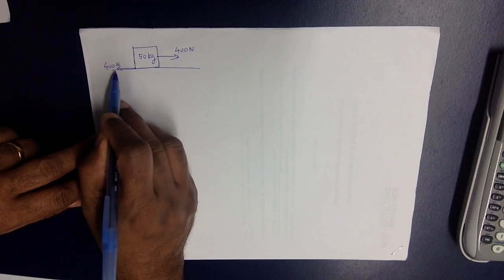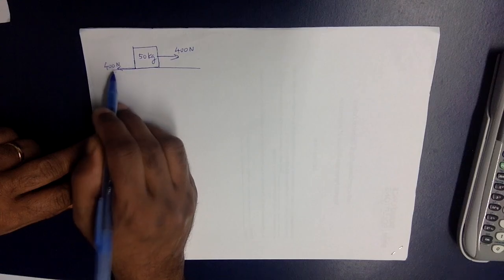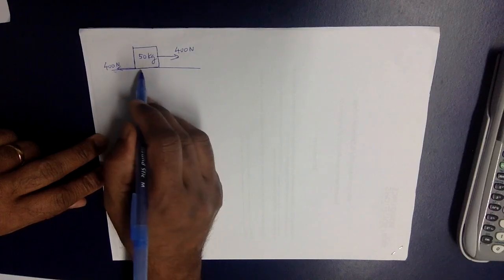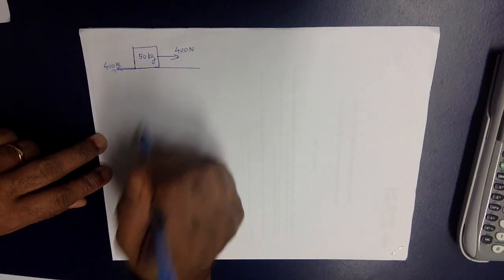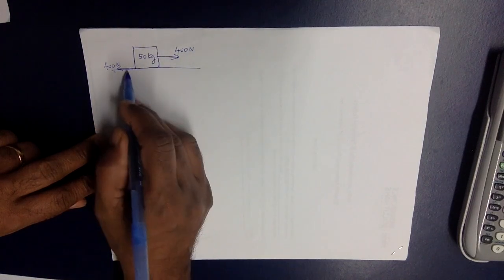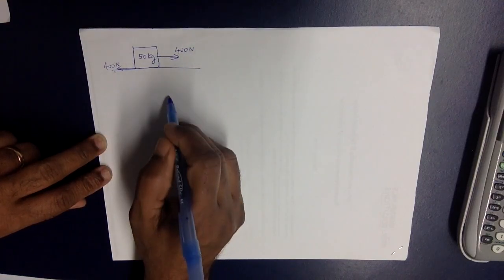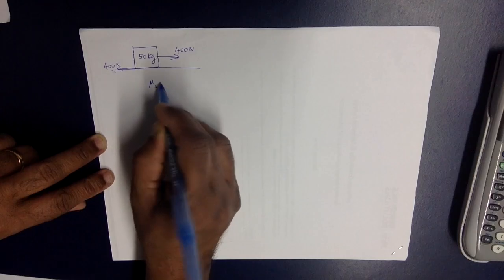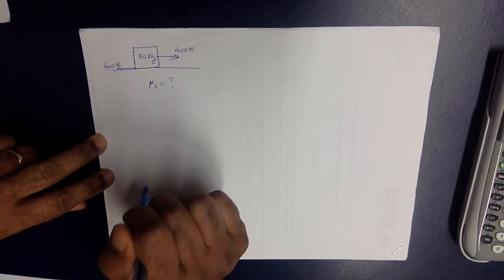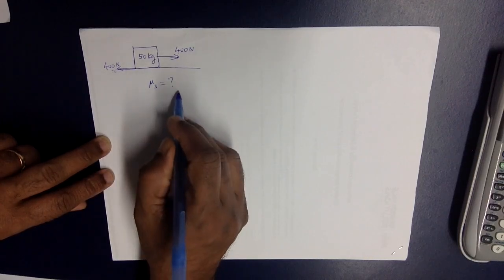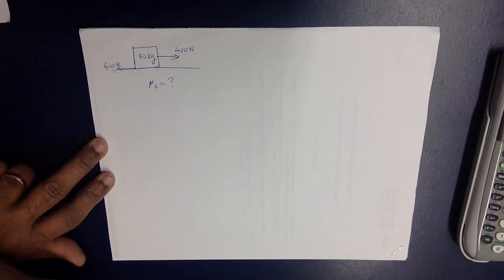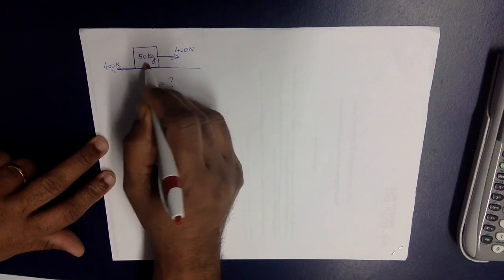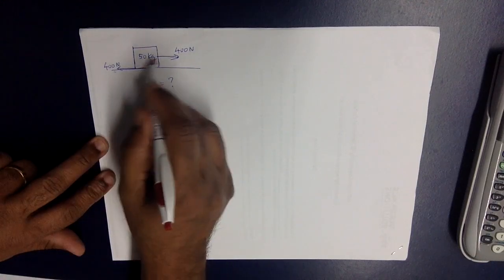So this is the maximum frictional force that came in and kept this object at rest. But the moment you apply 400, it just slips. So if it is just slipping, what is the coefficient of static friction? That is the question. So to find out this coefficient of static friction, the first thing you should do is to mark all the forces.